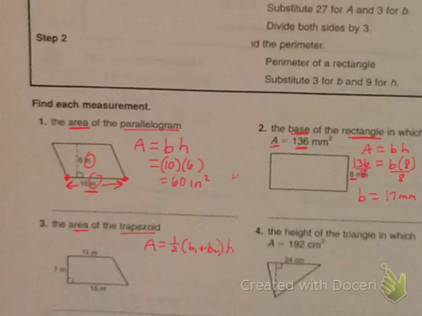And we're going to then substitute both bases. In this example, our bases are 11 and 15. And then our height, remember, h is always perpendicular. You can find it simply by looking at this 7 and noticing that it's perpendicular to the base there. So we're going to substitute 7, typing that in on our calculator.